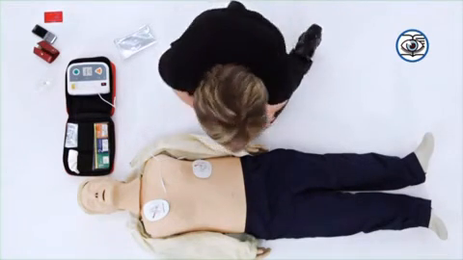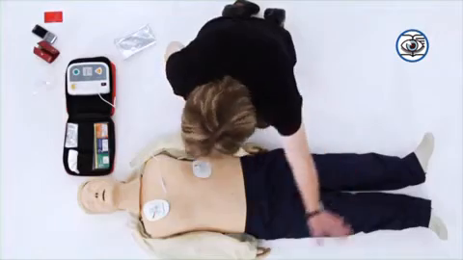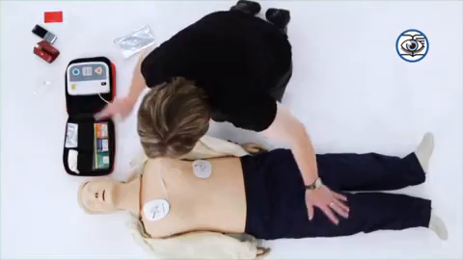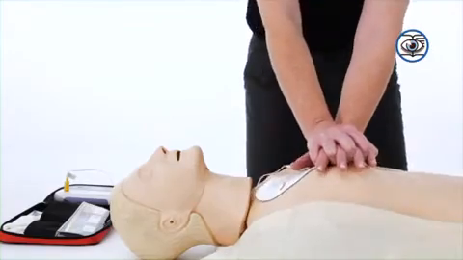Charging. Stay clear of the patient. Press the shock button as directed by the voice prompt of the AED. Deliver shock now. Shock delivered. If the AED prompts you to start CPR, start chest compressions immediately. Start CPR.